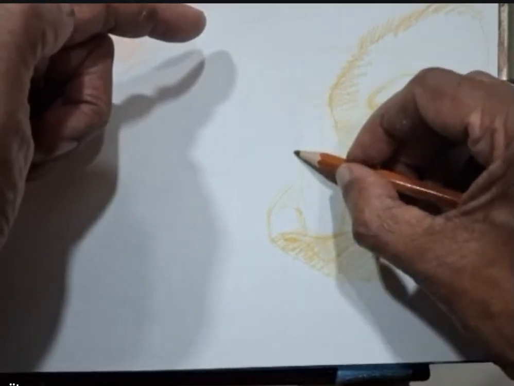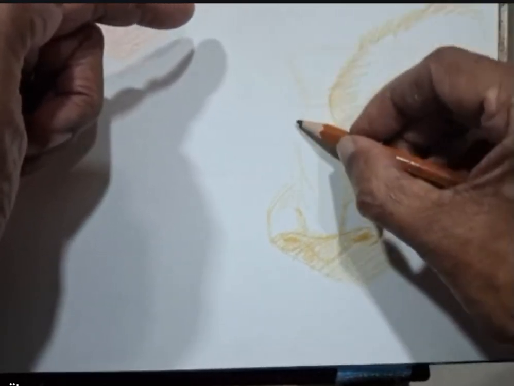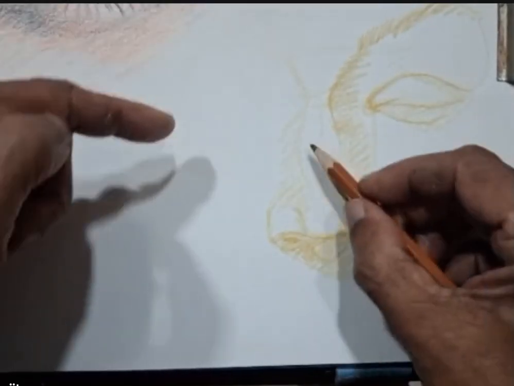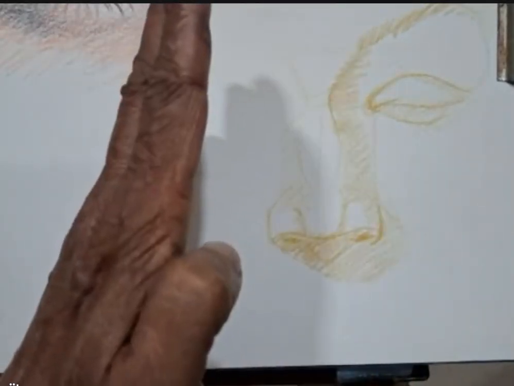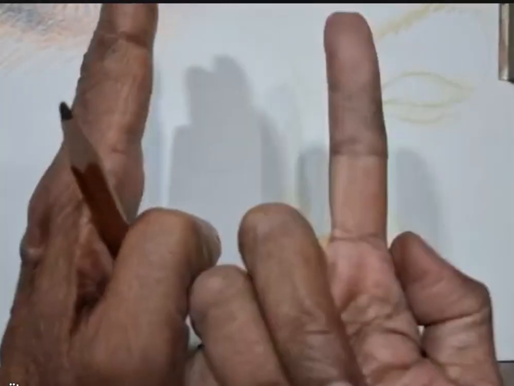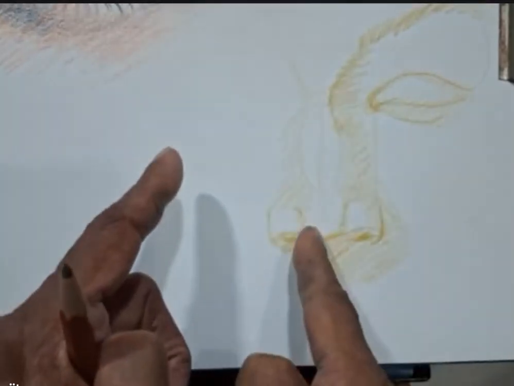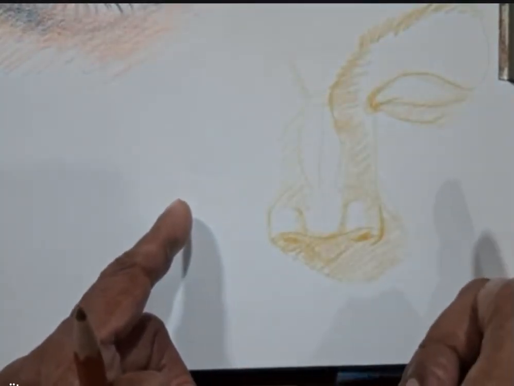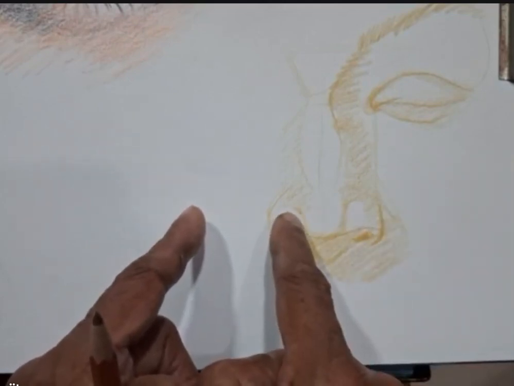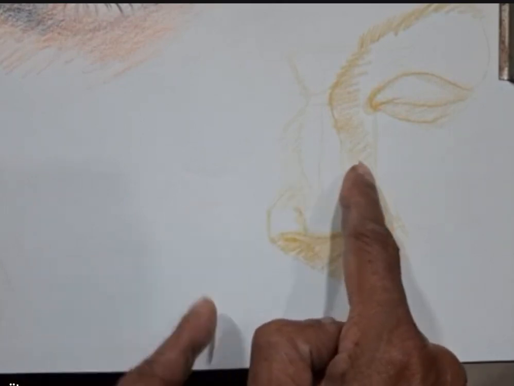Because there is a protrusion here, there will be a highlight here. This is facing us, this is facing that way, right? This side is facing that way, this side is facing that way, this side is facing us here. So here it will be bright. This part will be slightly bright. This will be slightly dull, this will be dark.